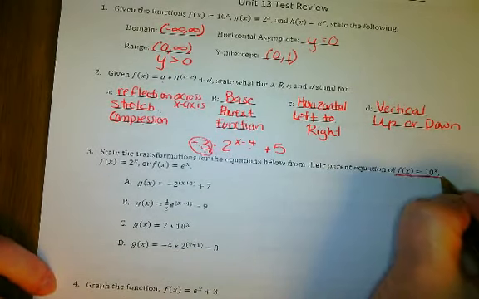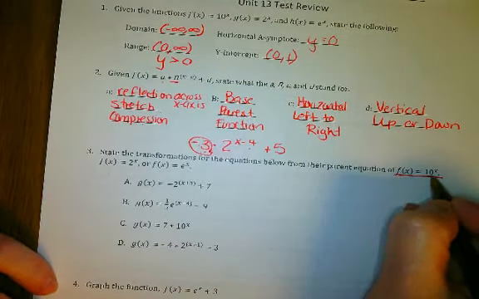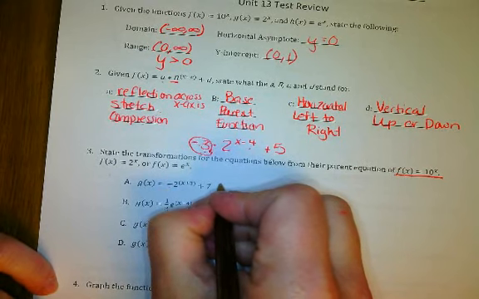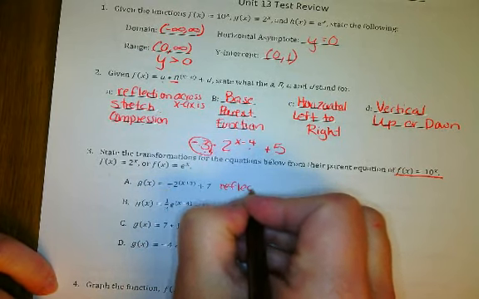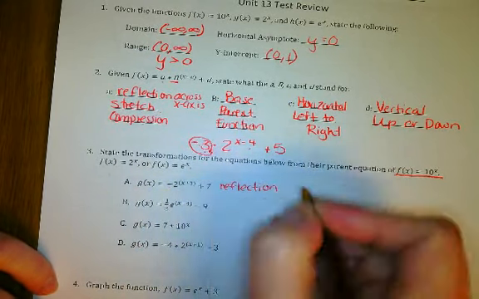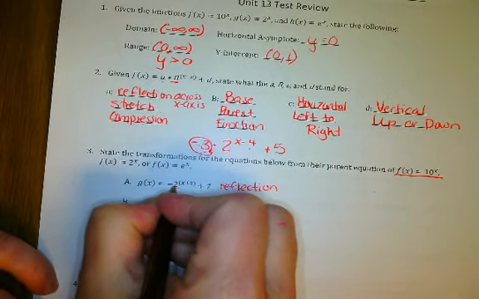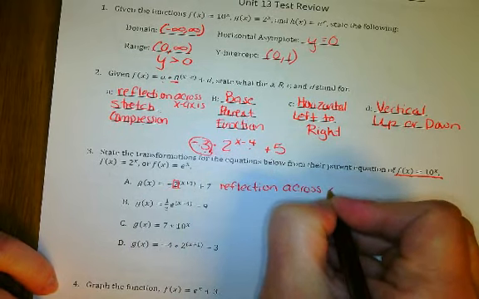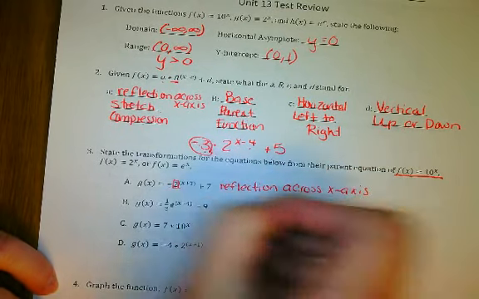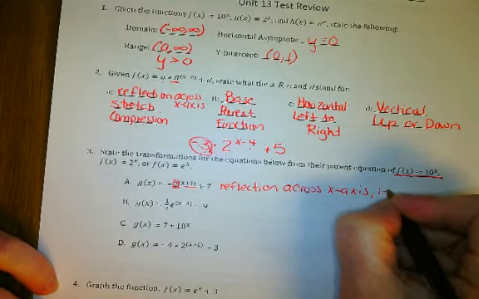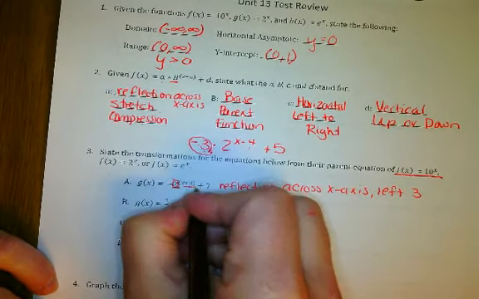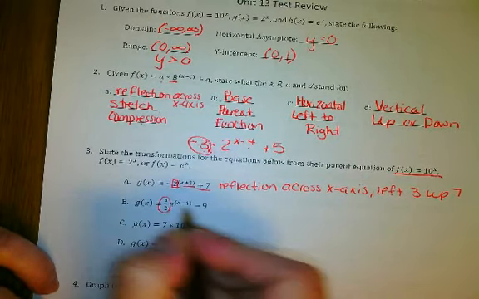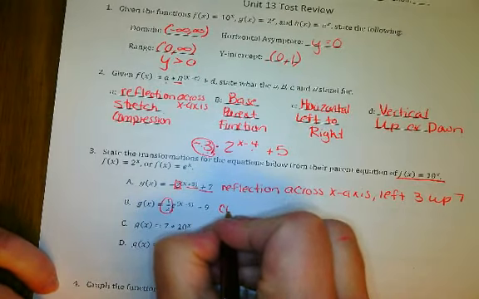Okay, so on the next one, we're just going to state the transformations for the equation below. And this is going to be what our parent function is, similar to, again, this. So everything starts off with this. All right, so this one I see a negative, so I know it's going to be a reflection. This is just my base, so it doesn't tell me anything. It's going to move left 3 and up 7.